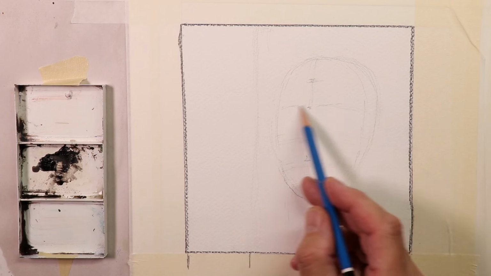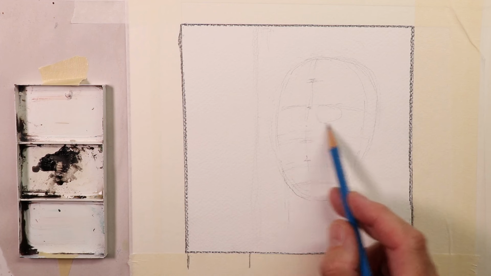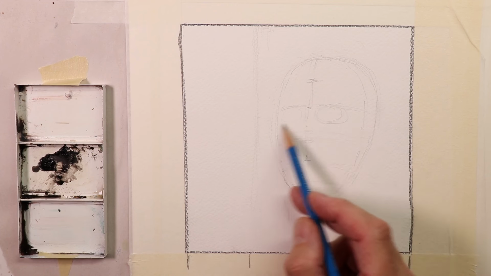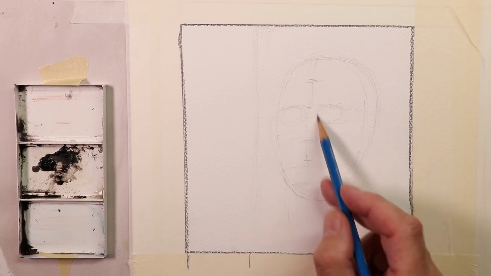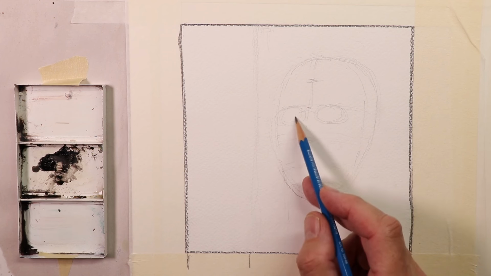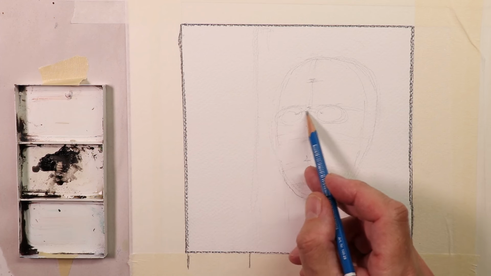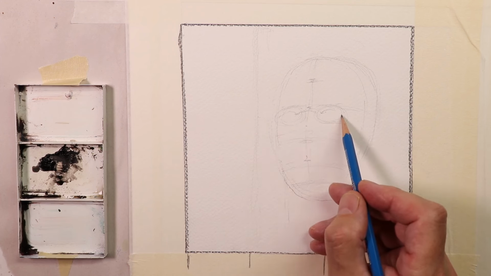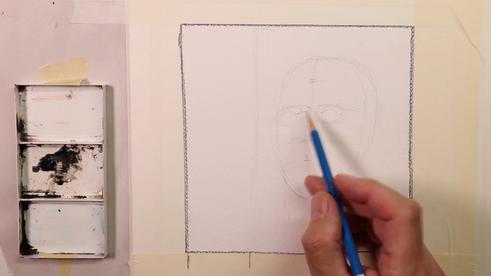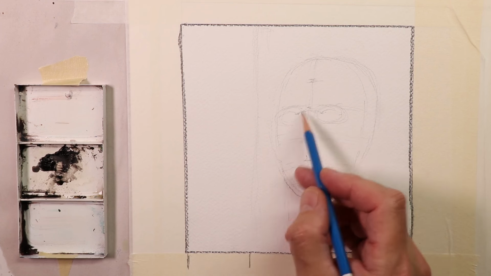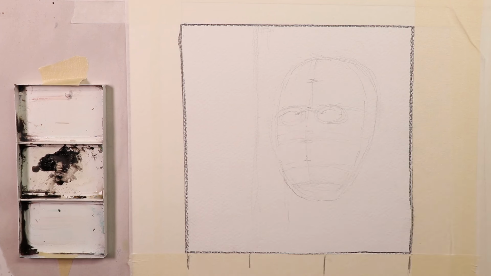Okay, so the eyes are here, eye sockets. There's about an eye length between the eyes. So usually there's an eye length in between. If you have an eye here, there's an eye length between this eye and the eye over here. That's all we have to remember on that.